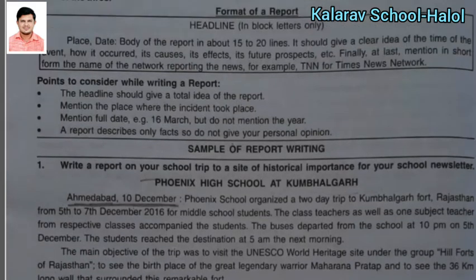After that, here you have to write down the place. Then you have to put a comma. After that, you have to write down the date, and then put a colon. Then the body of the report in about 10 to 15 to 20 lines. Whatever the body of the report is, it will come right after showing the topic. Whatever the topic is, according to that you have to write down the body of the report.